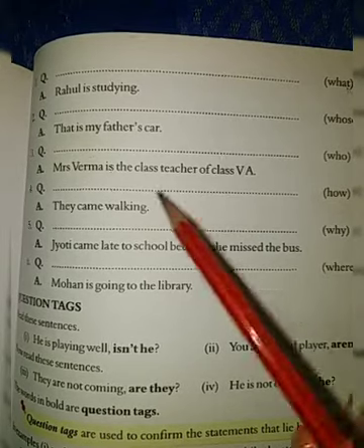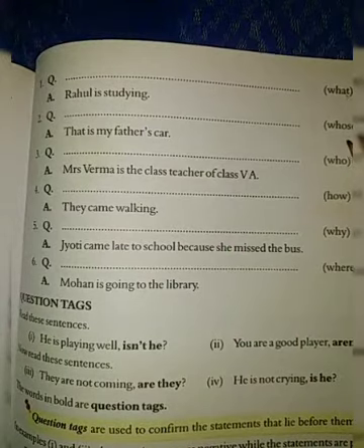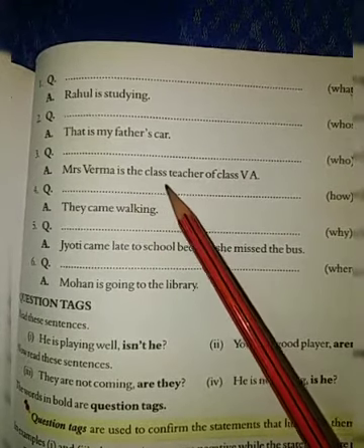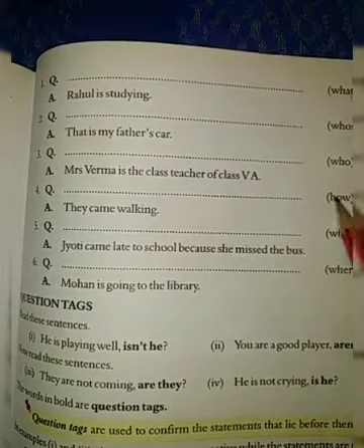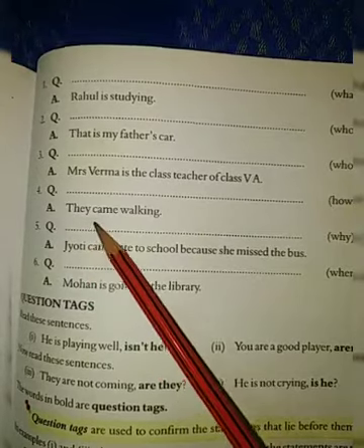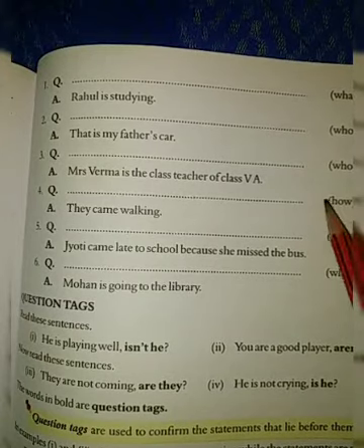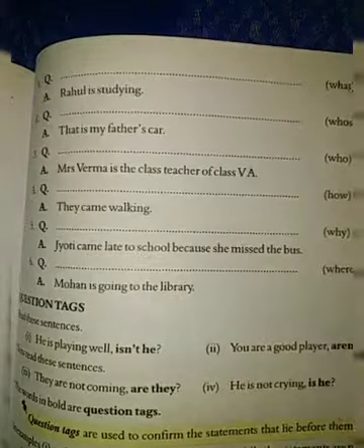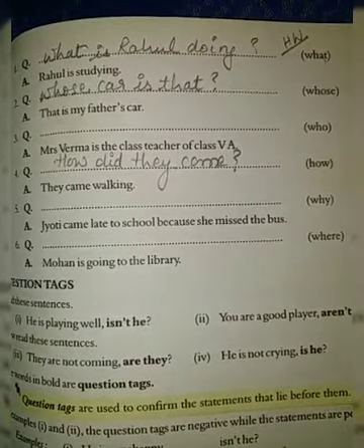That is my father's car. Whose car is that? Mrs. Verma is the class teacher of class 5th A. Who is the class teacher of 5th A? They came walking. How is written here. How did they come? Let me write the answer. So I've written the answers of three. Complete the rest of the questions by yourself, students. It's a very simple exercise using the words given here in the brackets.